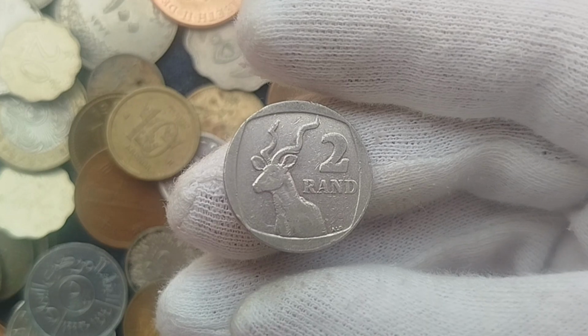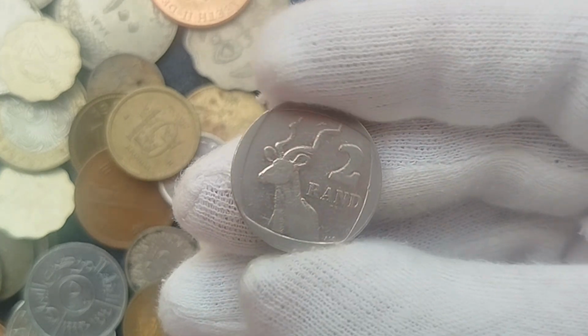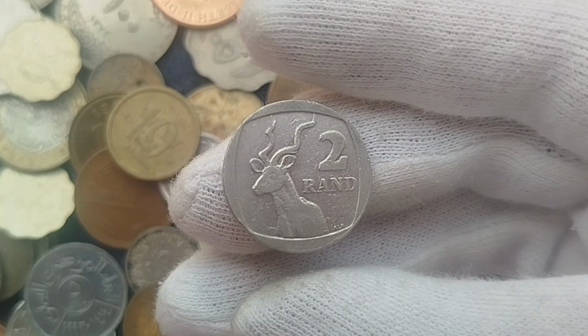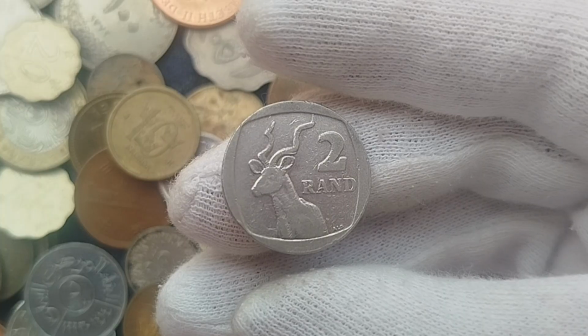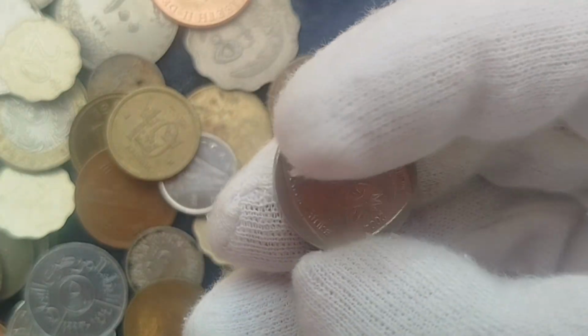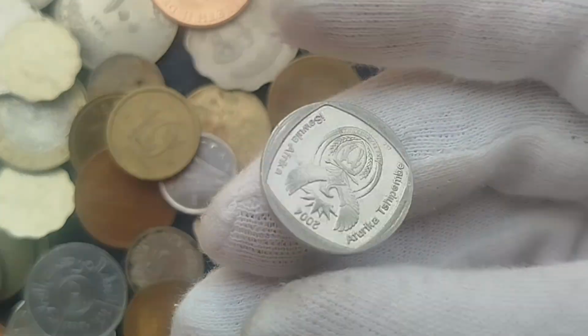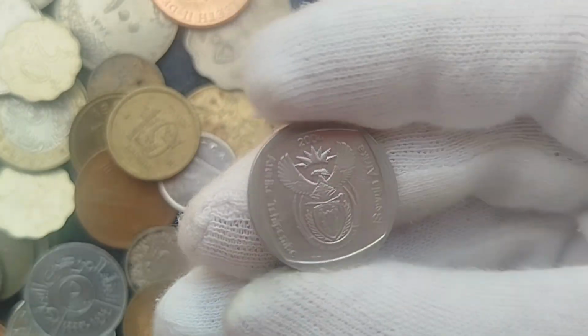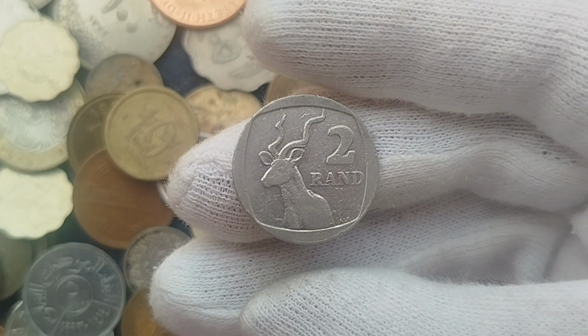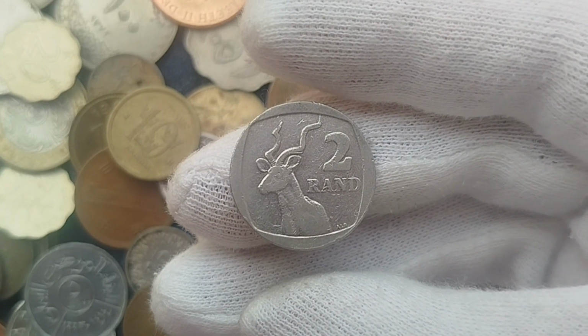It's a subtle but powerful reminder of where the nation came from and where it hopes to go. Reverse side analysis: the Springbok and denomination. Flipping the coin over to the reverse side, you're greeted by one of the most iconic animals in South Africa, the Springbok antelope.